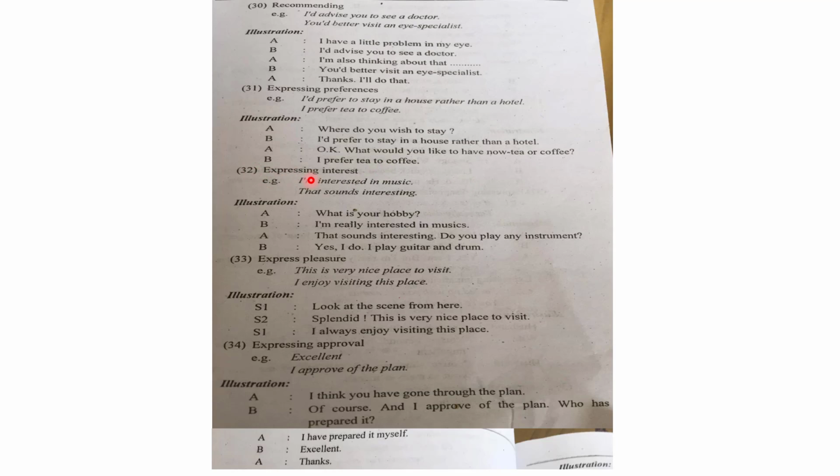So the 32nd type is expressing interest. If you are actually interested in something, you might use these kind of communicative functions to relay the information. For example, I'm interested in music. That sounds interesting. The example that is given here is A says, what is your hobby? B says, I'm really interested in music. A says, that sounds interesting. Do you play any instrument? B says, yes, I do. I play guitar and drum.